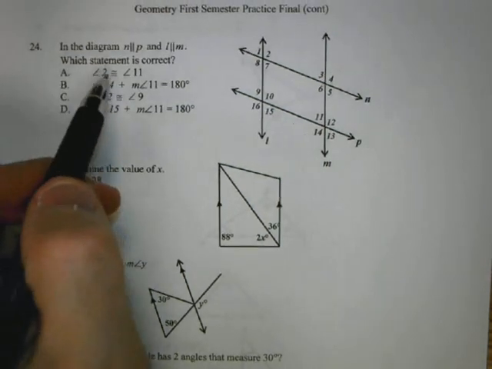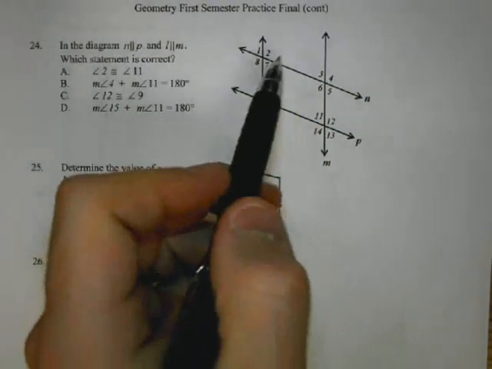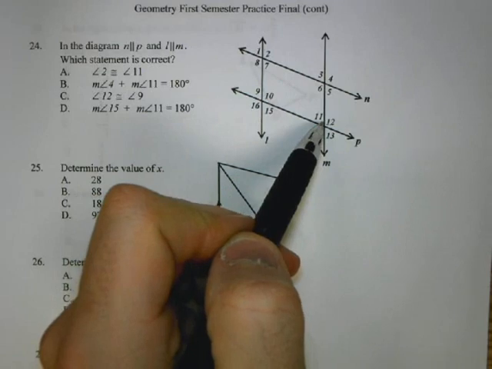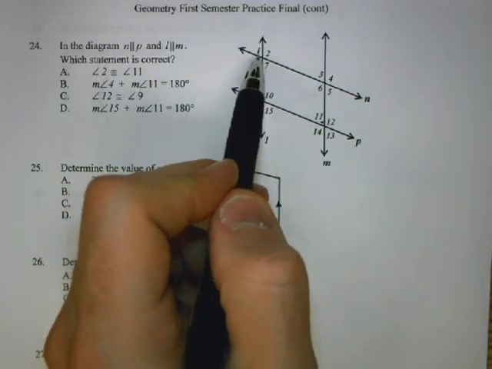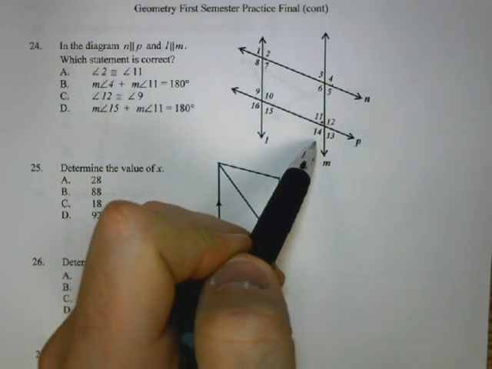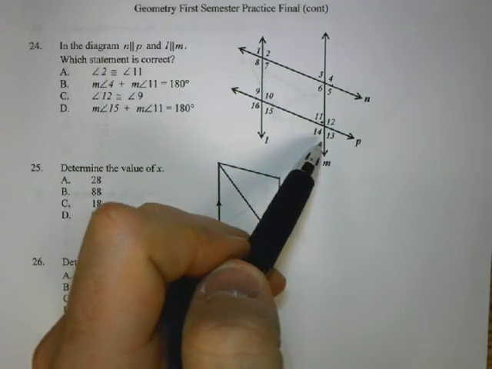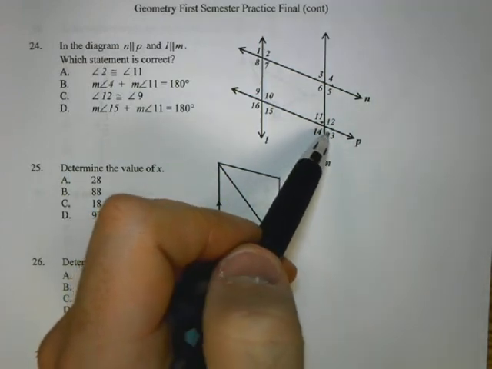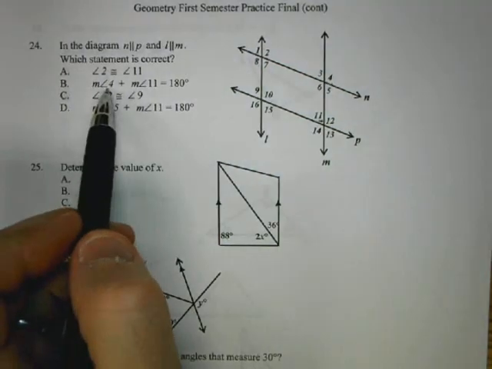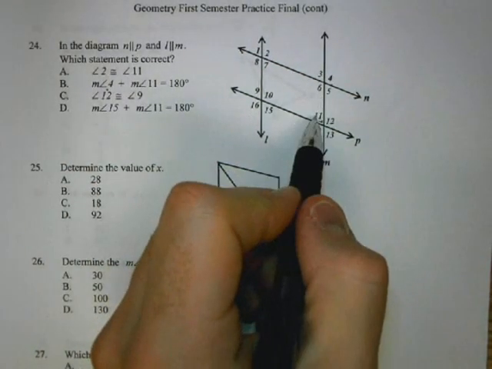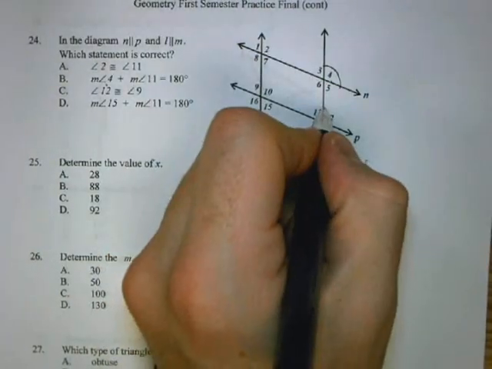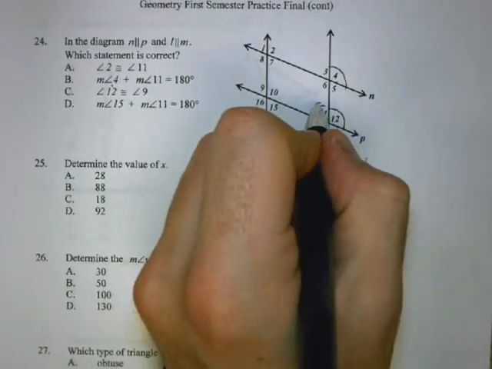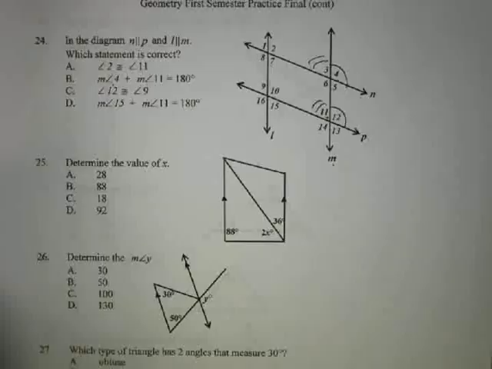Now we go into 24. In our diagram, which statement do we have as correct? Notice here that NP, LM, those line pairs are all parallel. So let's start through it. Let's see. We have 2 and 11. 2 and 11 are not on the same transversal. They're not on the same lines. If we're going to say that they're congruent, we have to do a couple steps to get there. Notice I'm at this intersection. I may have to get to this one to get to 11. Could take some work, but just off the bat, we're probably not going to use that one. We'll come back to it if we need it.